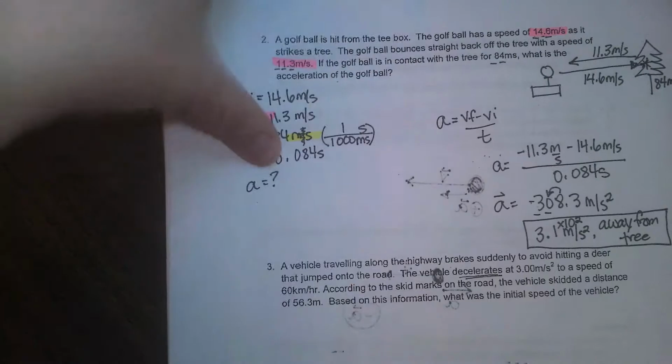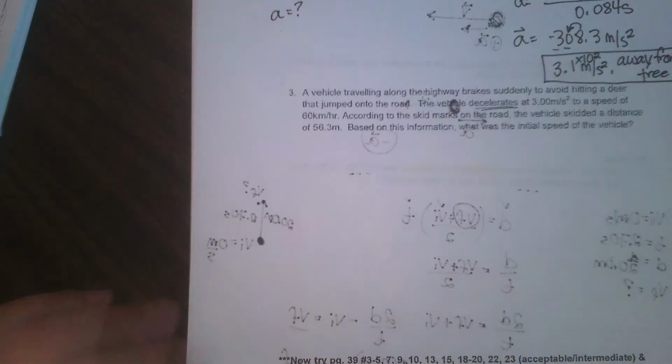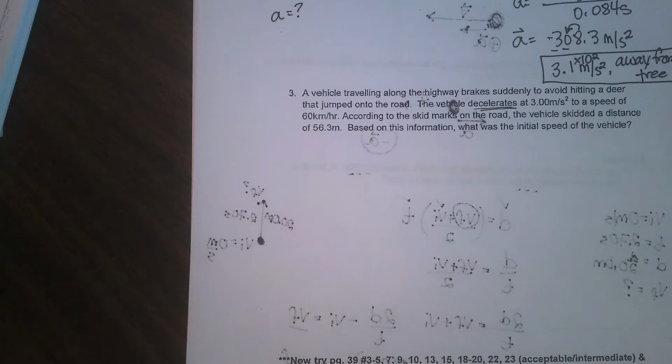Let's look at the third question. A vehicle traveling along the highway brakes suddenly to avoid hitting a deer that jumped onto the road. Or you could just hit it like I did. The vehicle decelerates at 3 meters per second squared to a speed of 60 kilometers per hour. According to the skid marks on the road, the vehicle skidded a distance of 56.3 meters.